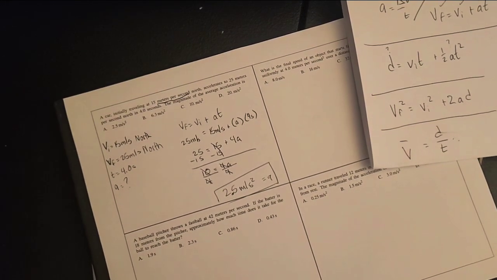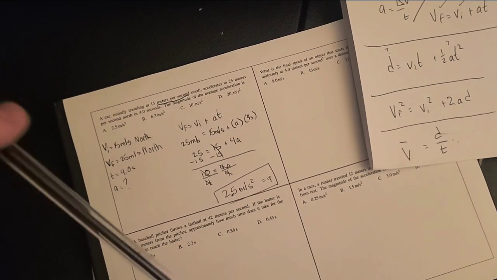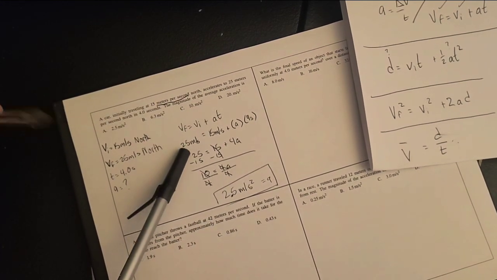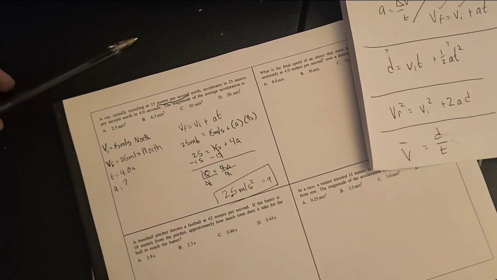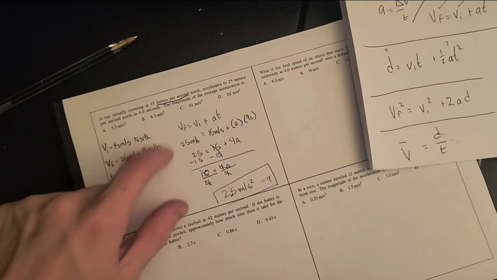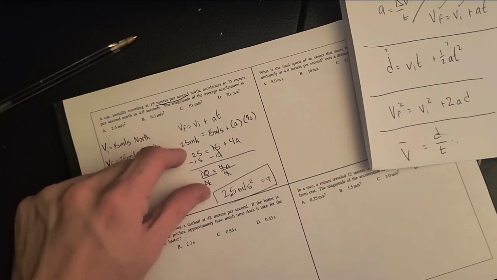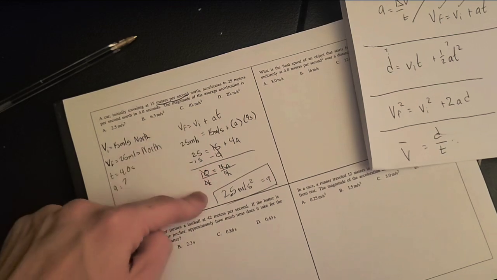Except this is a multiple choice one, so I guess technically you don't have to, but on my test, it's going to be a lot of short answers, which means you have to show all of your work. Formula. Plug in the numbers with units. I don't care about this stuff. Final answer with units.